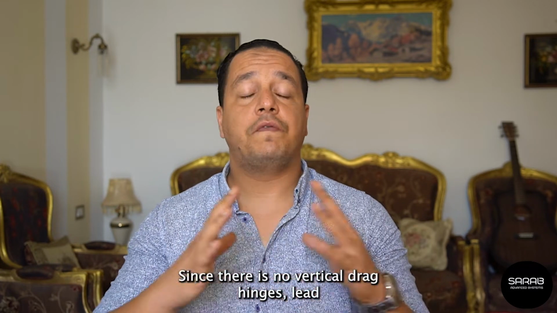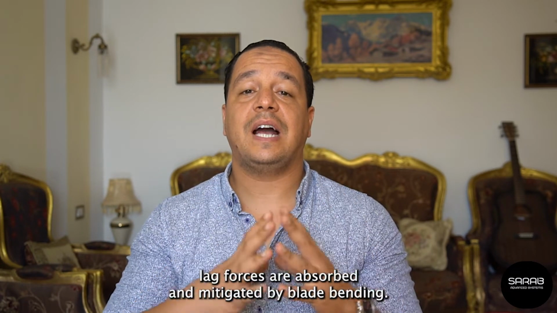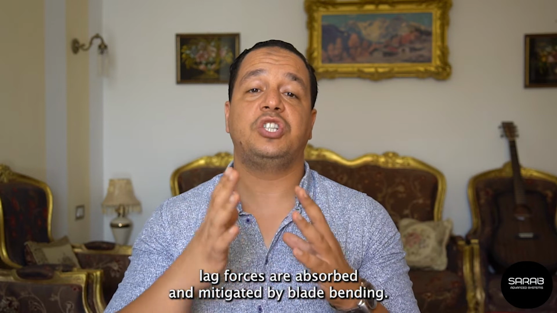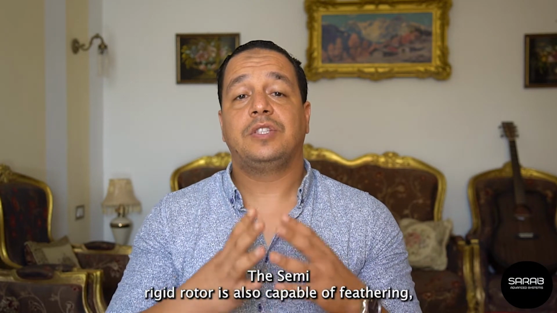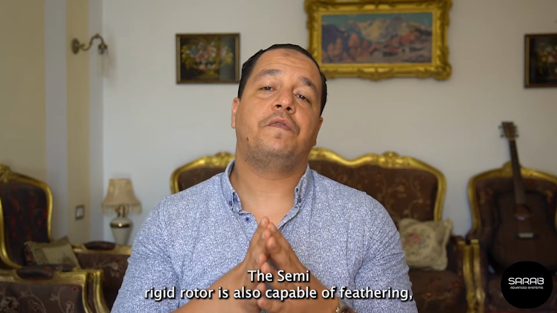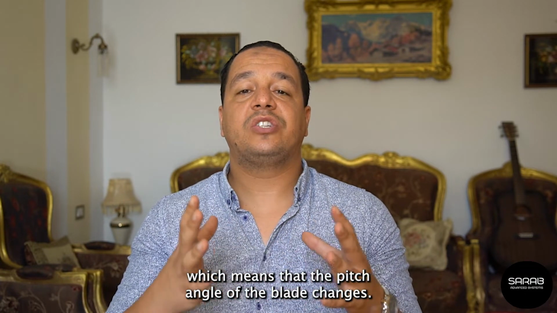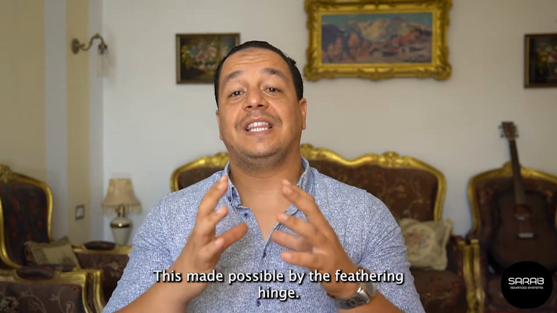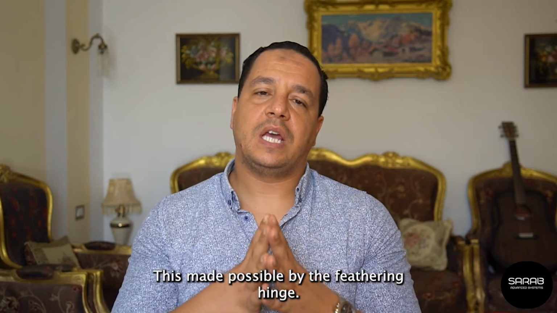Since there are no vertical drag hinges, lead-lag forces are absorbed and mitigated by blade bending. The semi-rigid rotor is also capable of feathering, which means that the pitch angle of the blade changes. This is made possible by the feathering hinge.